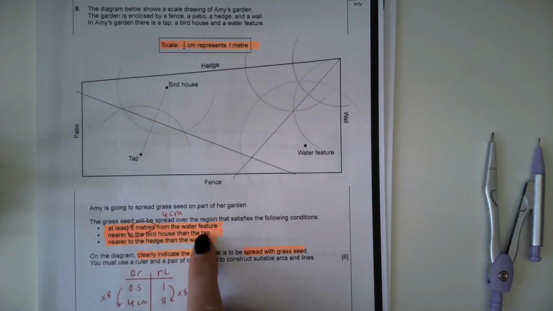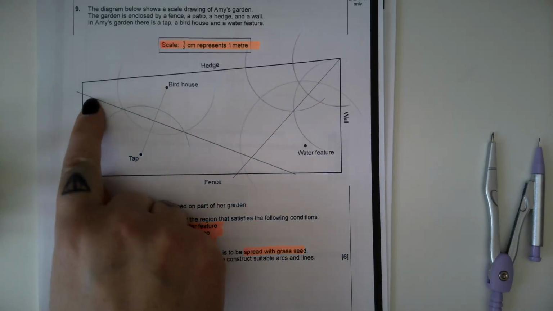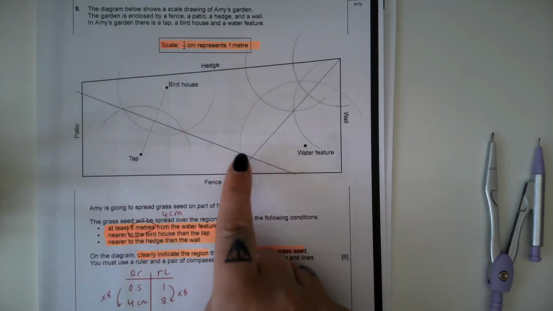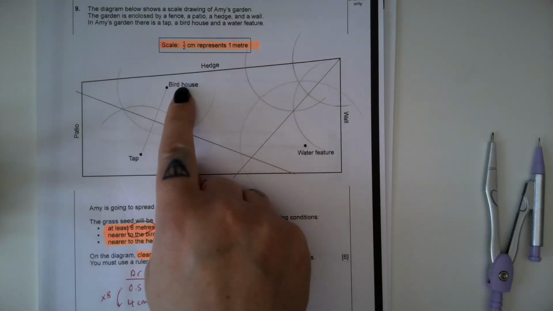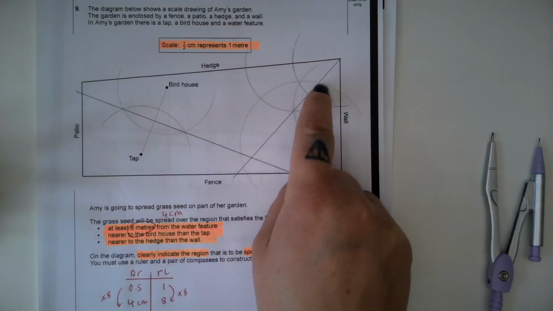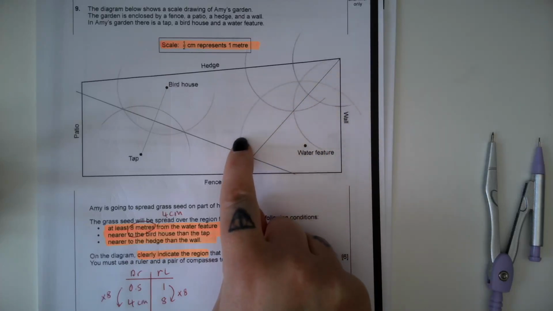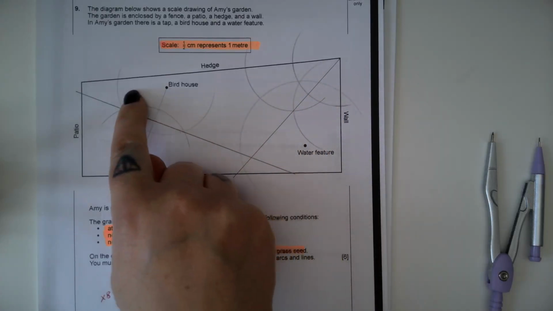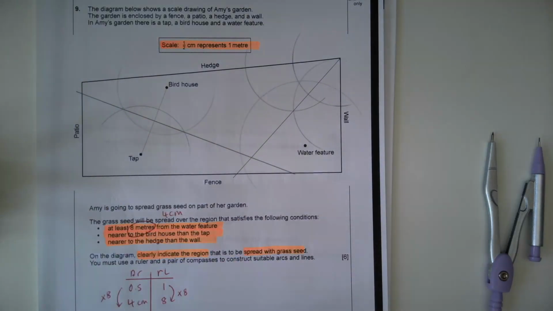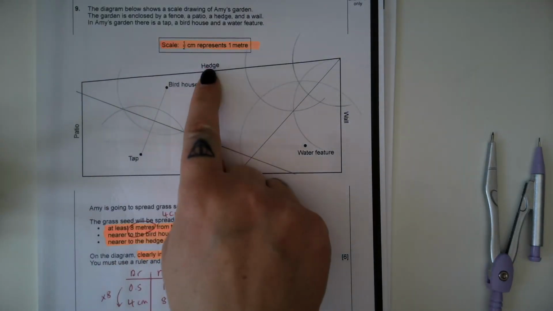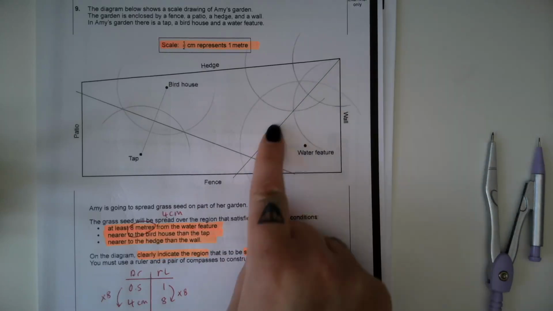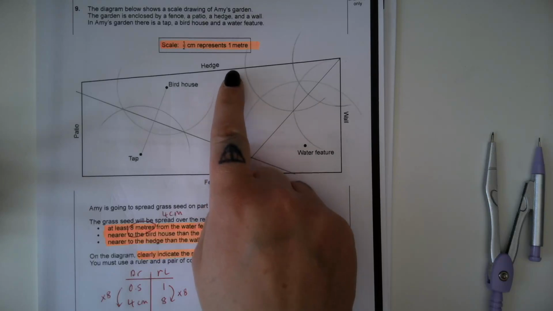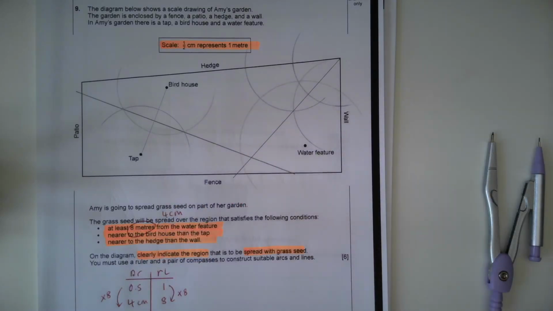It wants to be nearer to the birdhouse than the tap. So we drew this perpendicular bisector, and we want it to be this side of the perpendicular bisector because we want it to be closer to the birdhouse. So on the outside of this circle, beyond, and then on this side of this line. And then nearer to the hedge than the wall, so we drew an angle bisector. This is halfway between the two, but if we want it to be nearer the hedge, we want it to be on that side of the line.